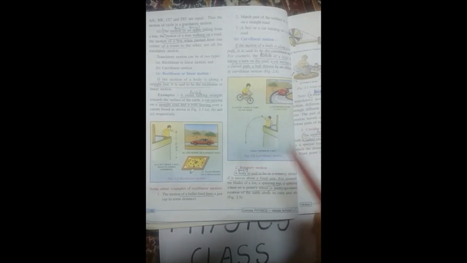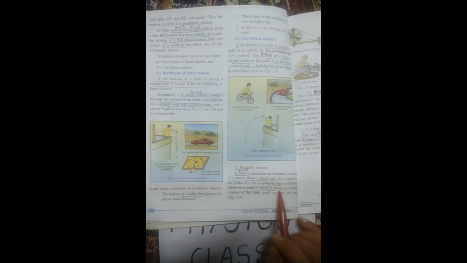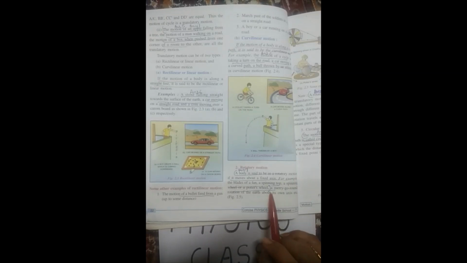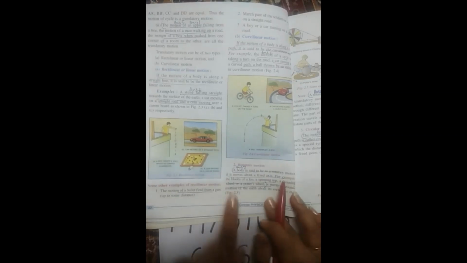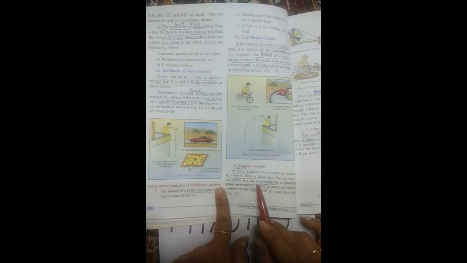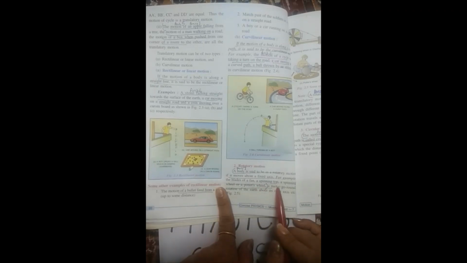Yes, children. Now come to the other examples. See, children, in this chapter, examples are really important. You have to underline the examples. Each example can be asked. Any example can be asked. So underline every example in your book. For example, here it is given a spinning top. What type of motion is executed by a spinning top?